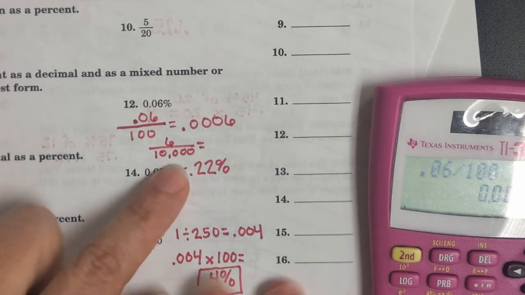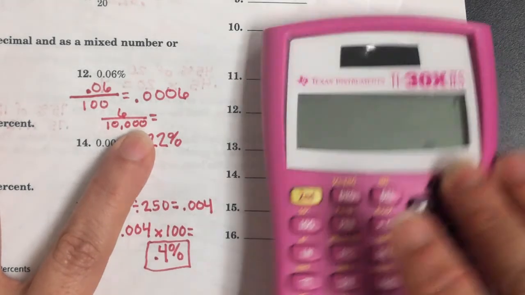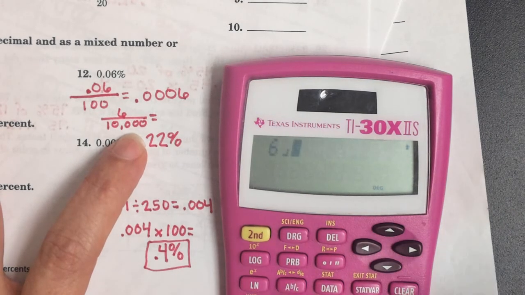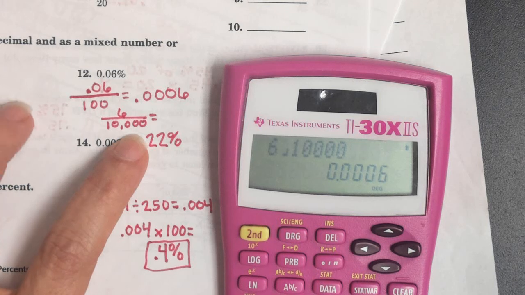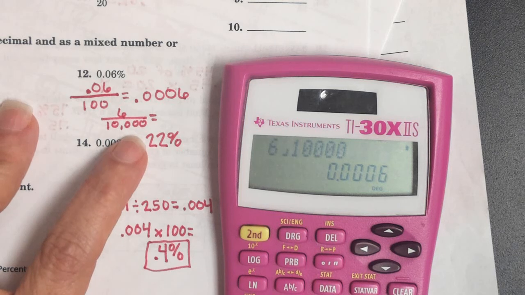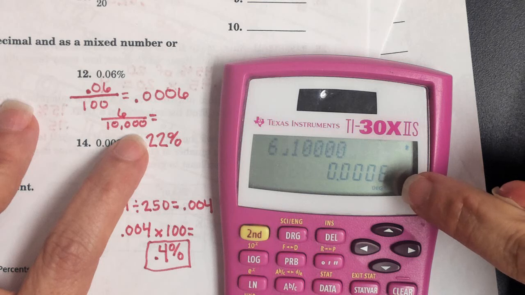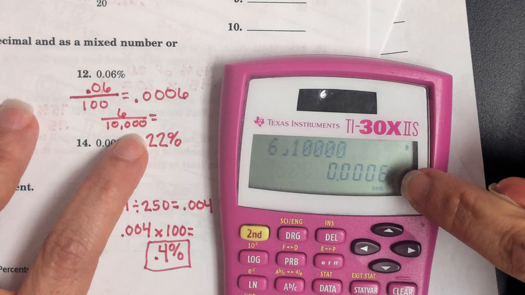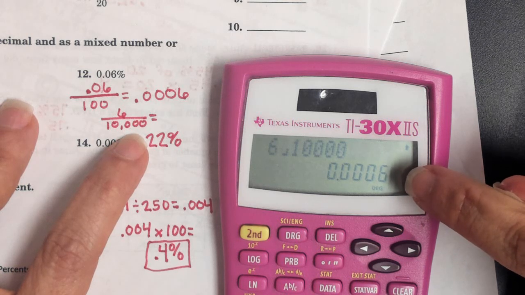Now, I did find this interesting. You need to simplify it. 6 over 10,000. But is it a fraction that your calculator just gave you? No. No, that is not a fraction. That is a decimal. Listen, if it is above 1,000, you are going to have to know how to do simplifying on your own. The ABC button won't do this.